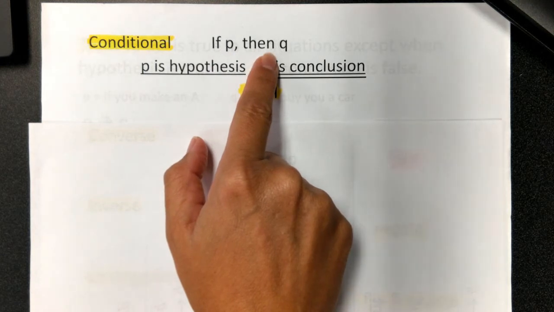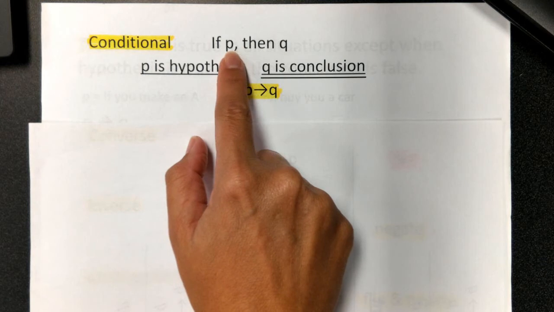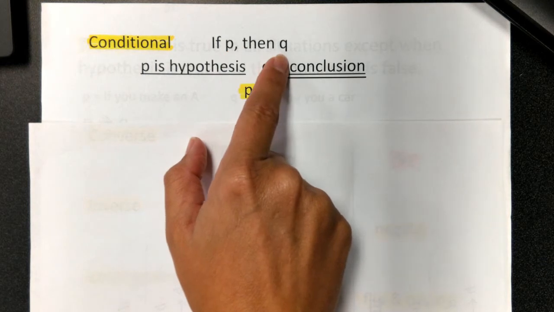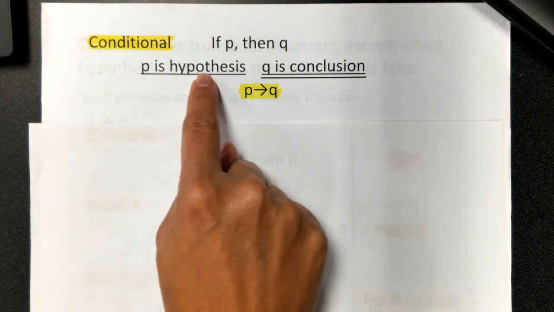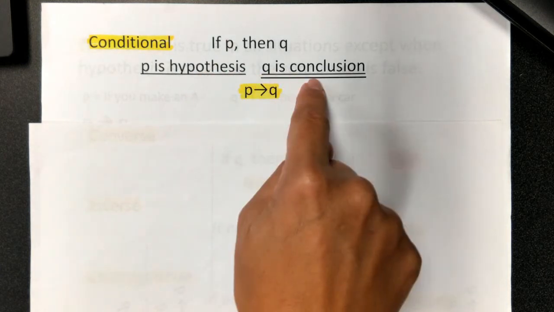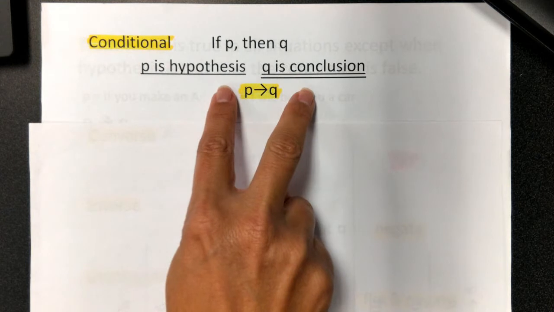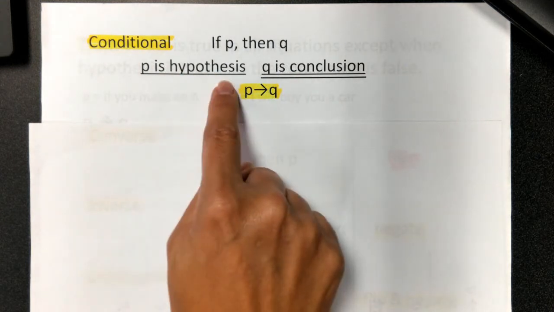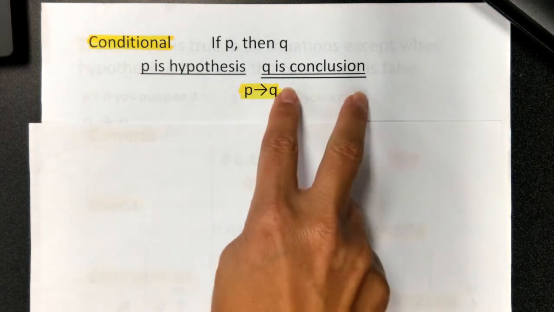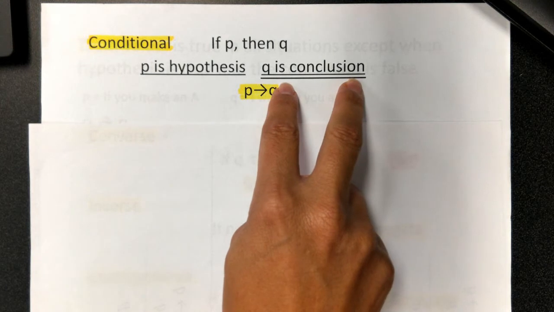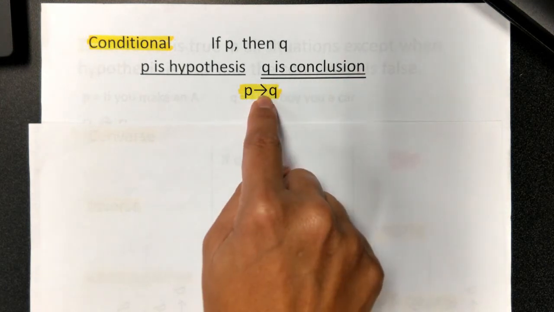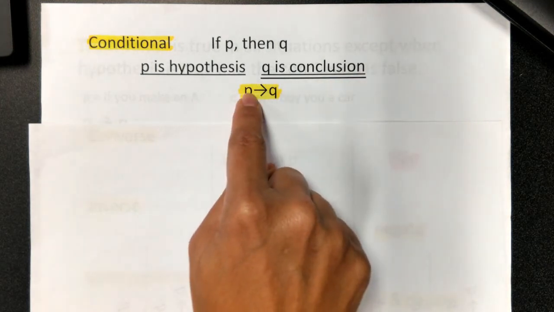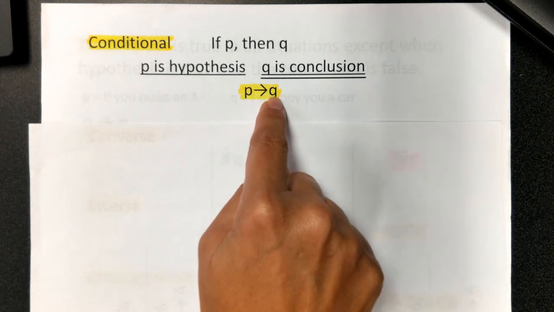All right, so before we jump into these, let's define what P and Q stand for. P means the hypothesis, Q is the conclusion. So if you think back to English class, they would tell you to underline the P, your hypothesis, with one line, your conclusion with two lines. In math, we use an arrow. If P happens, then Q happens.